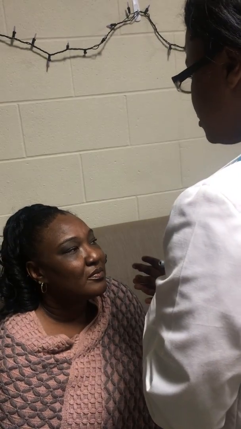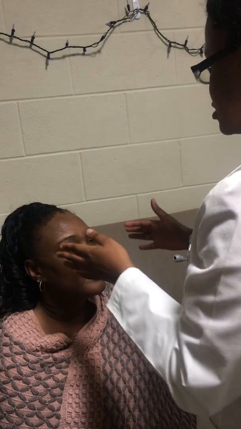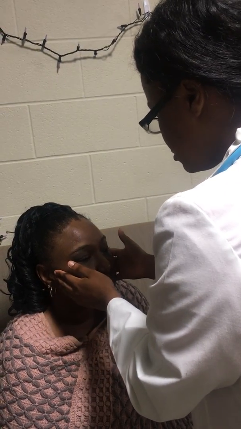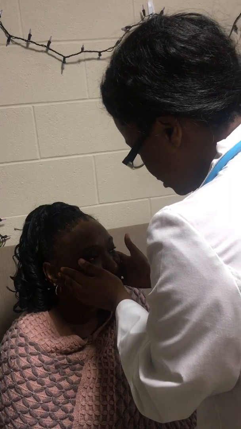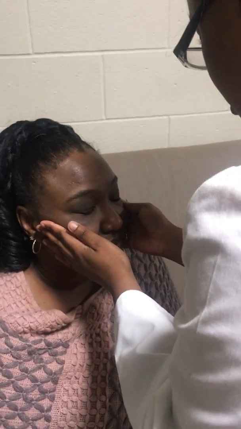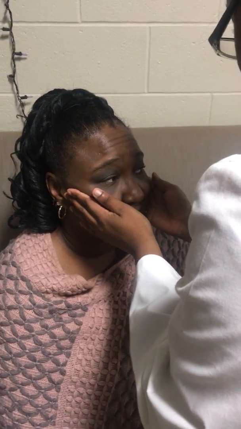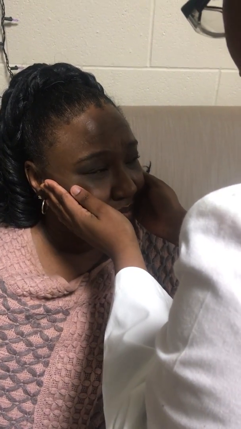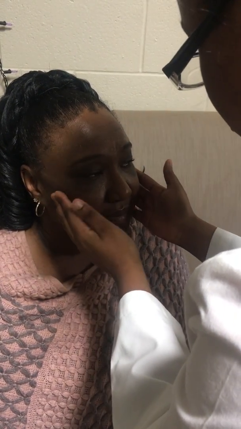Now I'm going to assess the TMJ. I'm going to be palpating for that. Can you bite down for me? Move your cheeks from side to side. Okay. And there's no clicking, no clicks or anything for that one.